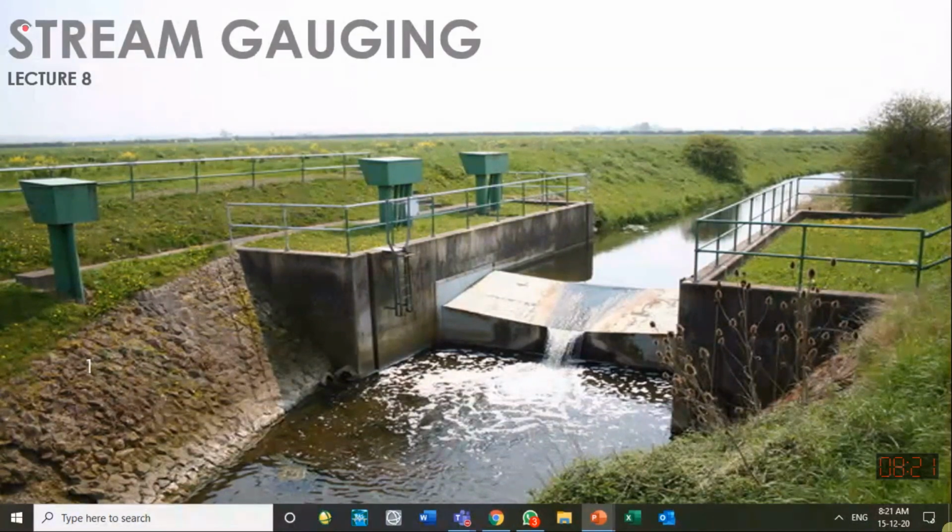In this file, I think we will be talking about the stream gauging part related to water level measurement or stage measurement in the stream. When we start the next file or next presentation, maybe this week or next week, that will be related to how to measure the discharge flow rate. Stream gauge is related to both of these.